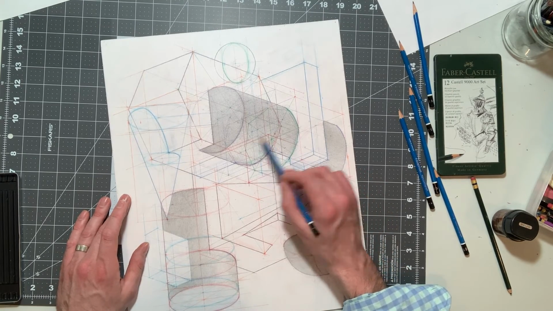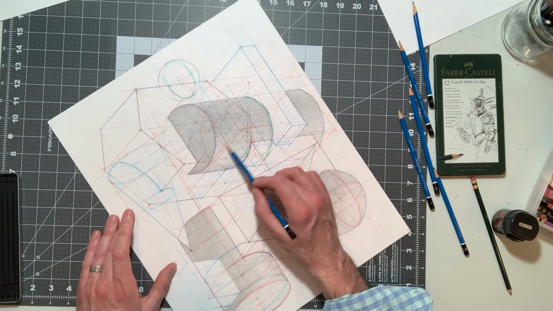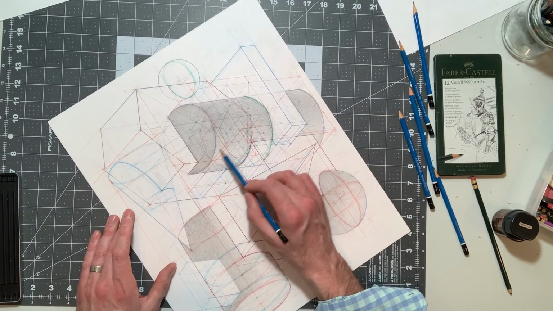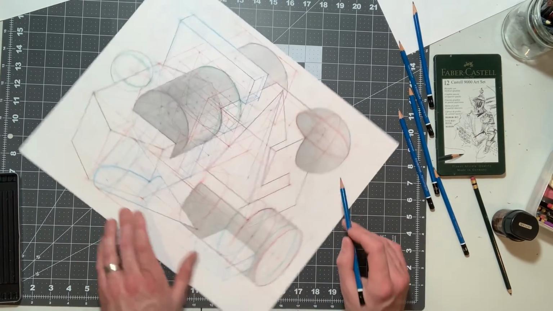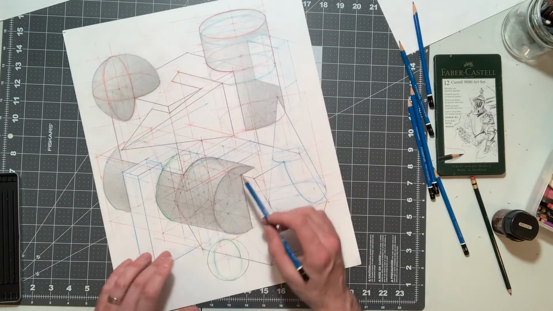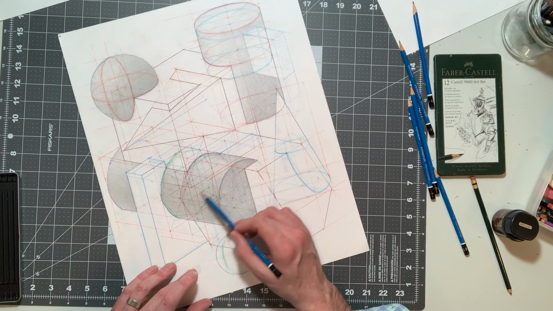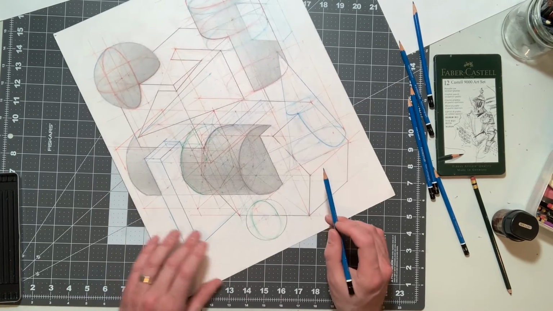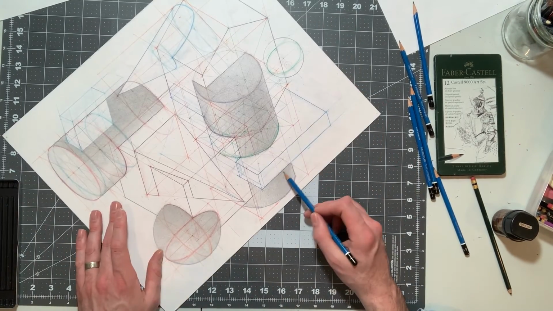So I'm taking this as far as I can, and you can kind of see that as I'm applying the layers. You don't really see any striations. You don't see any pencil marks. You just see an even gradual tone of value transitioning from one area to another. All right, so I worked there, I gotta work down here now.